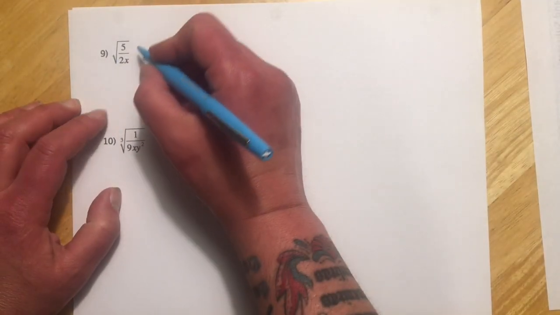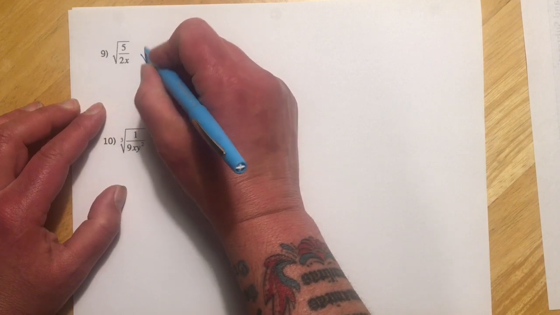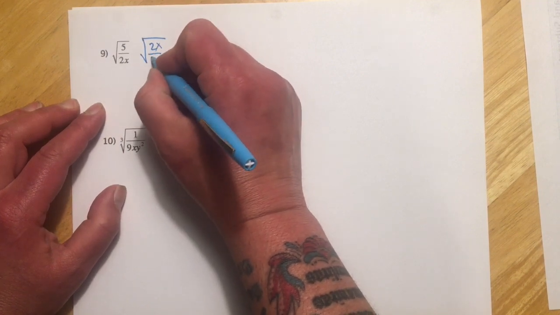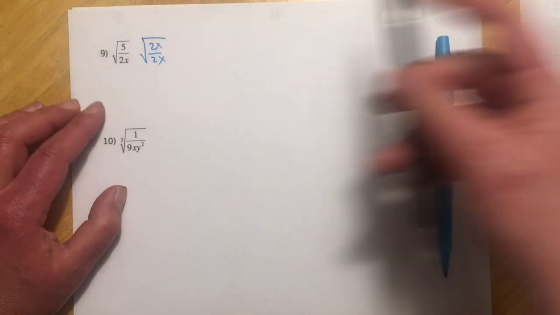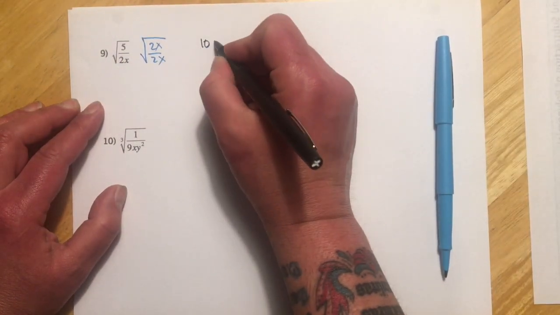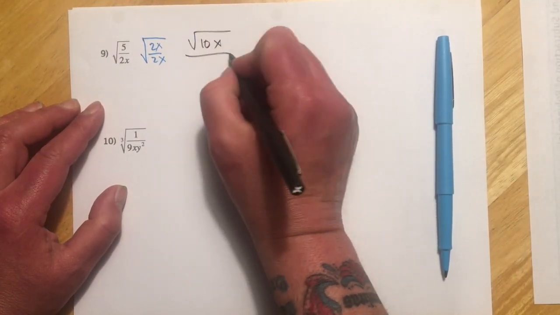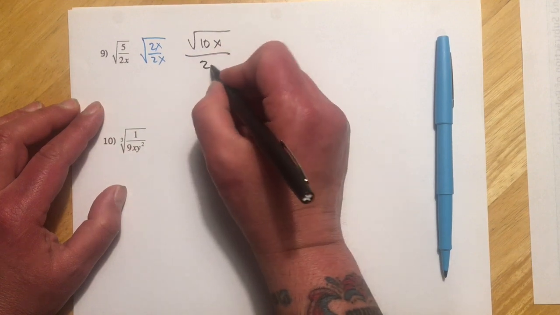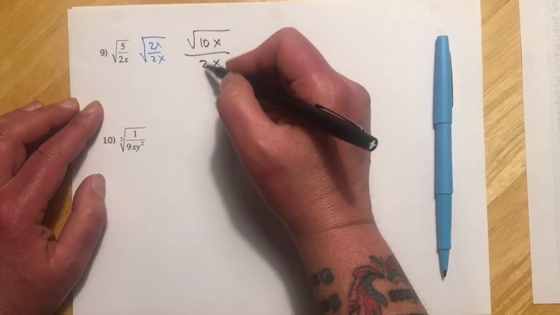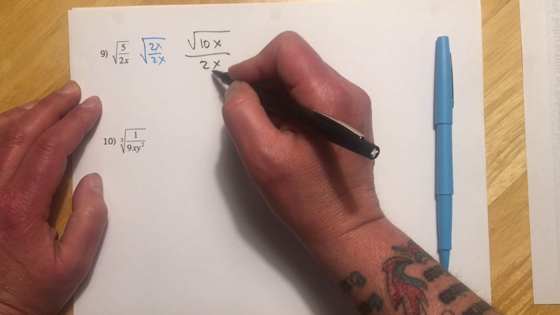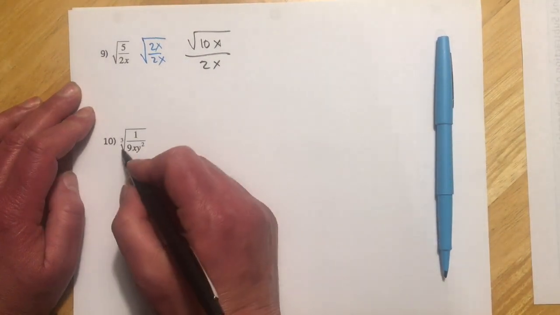Okay, so this one, we'll do 2x, 2x, and we get 10x up top under the root, and root 2x will just make 2x. And remember, we can't cancel because this one's under a radical and this one is not.